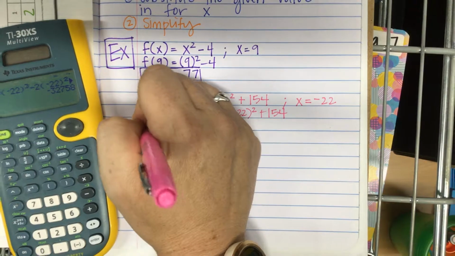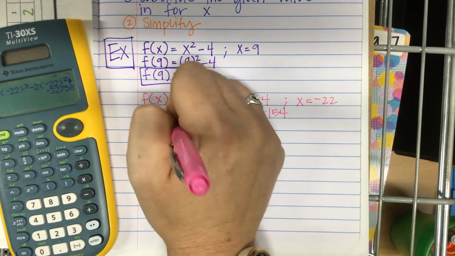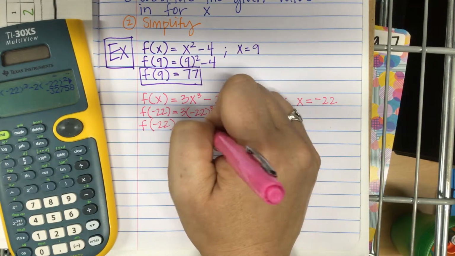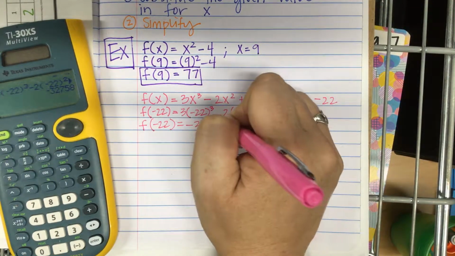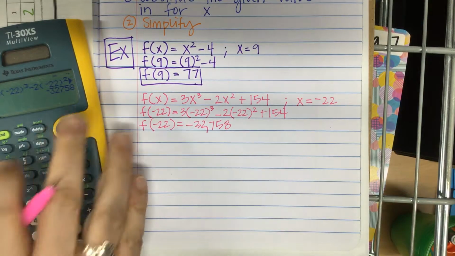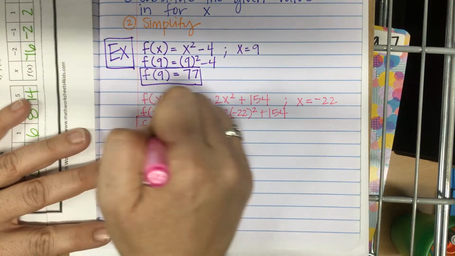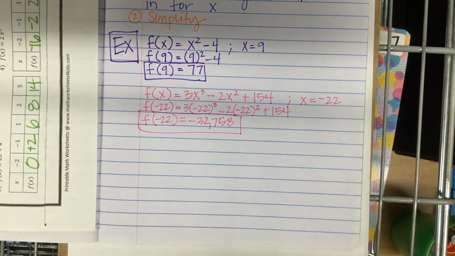The function of negative 22 results in an answer of negative 32,758. That's my answer. It's substitution, correct? Substitution and calculator skills. Let's try harder.